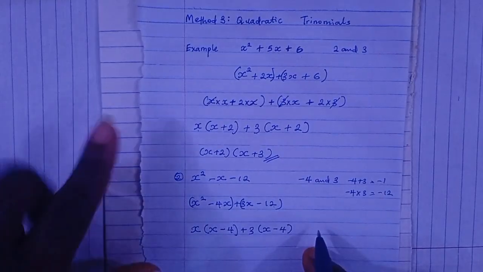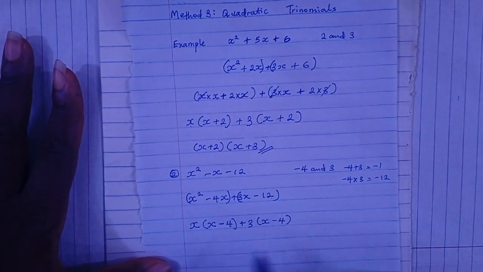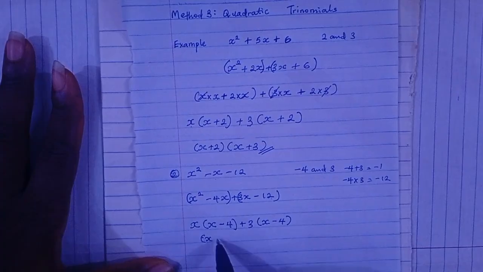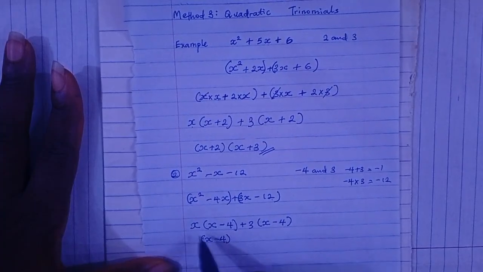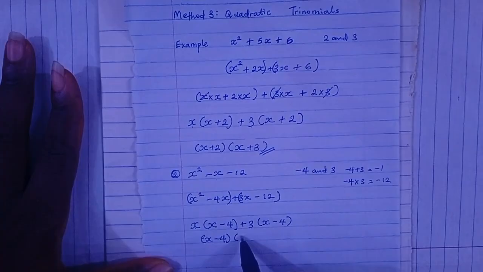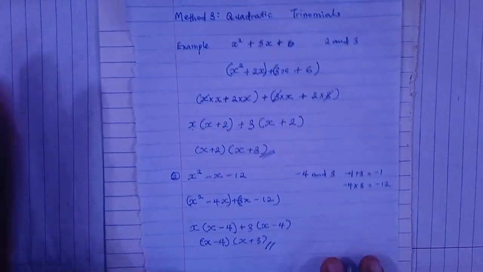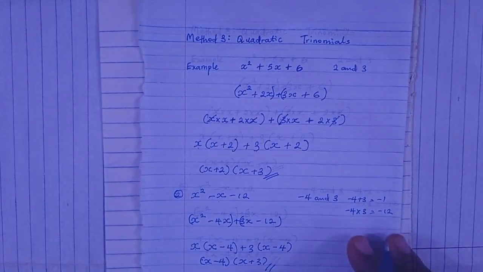These, they are the same. We are picking just one. So we're going to have x minus 4. We join this to this, x plus 3 as our final answer.